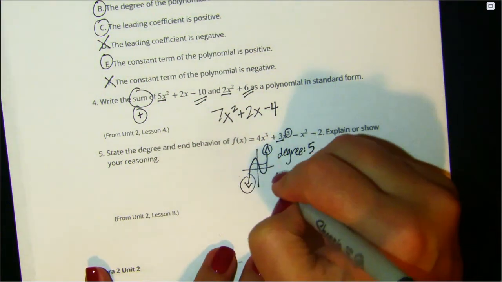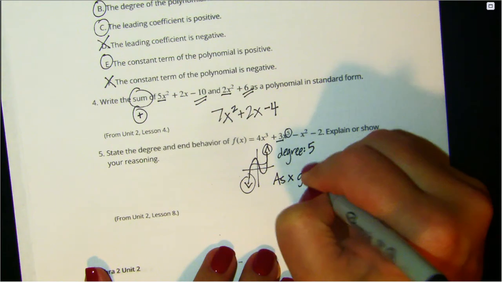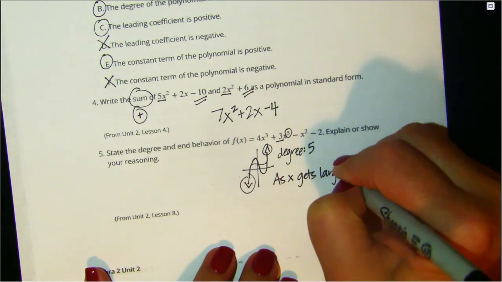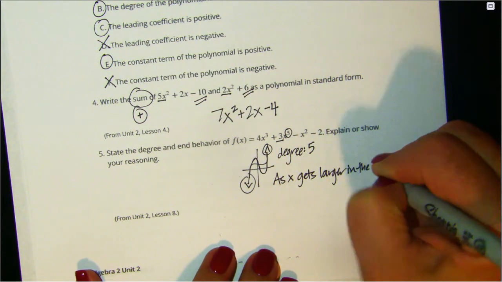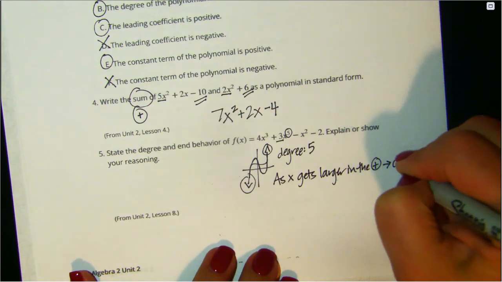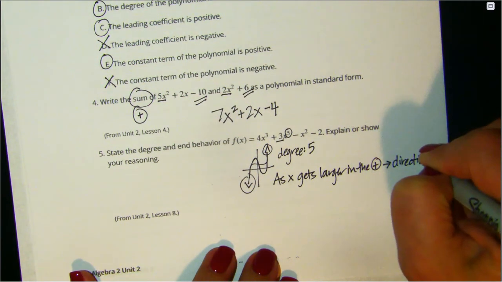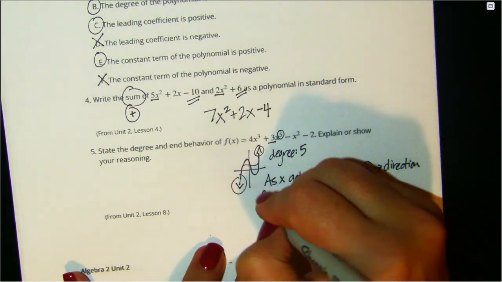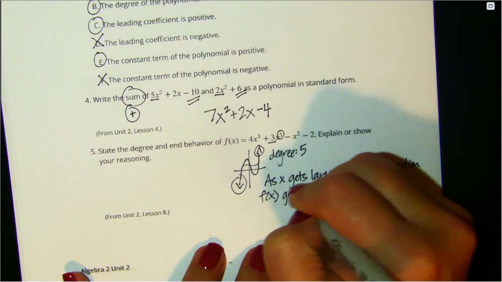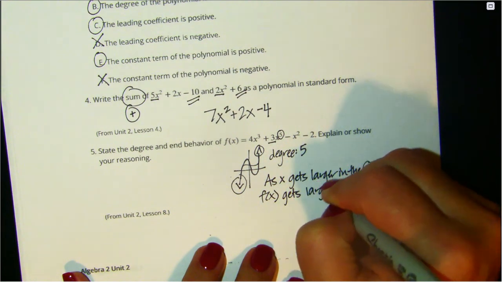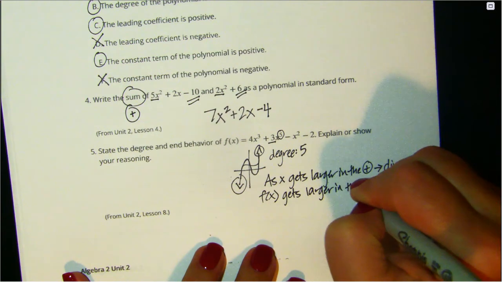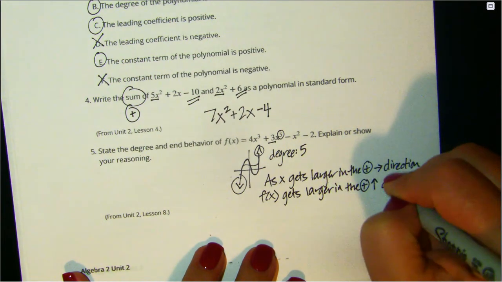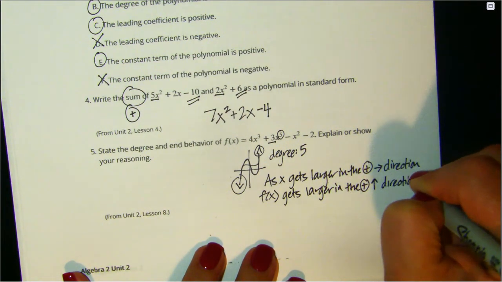And so as x gets larger in the positive direction, f of x gets larger in the positive direction. The graph is heading up.